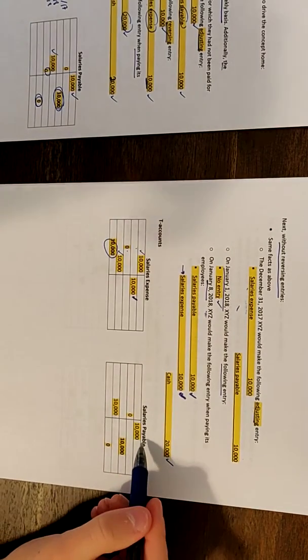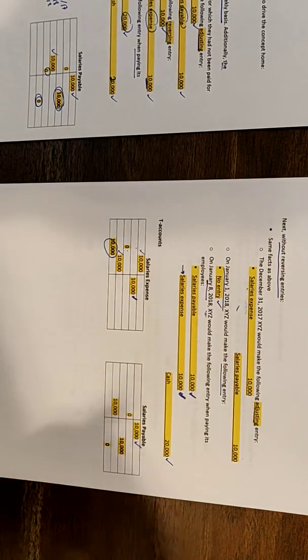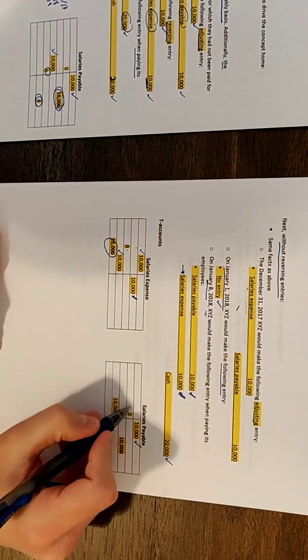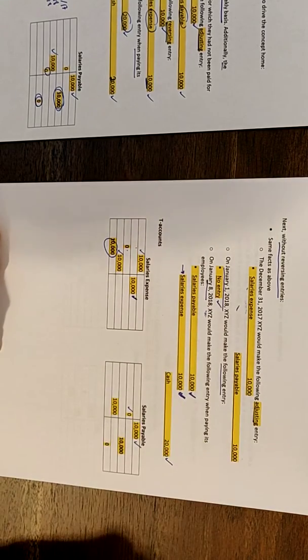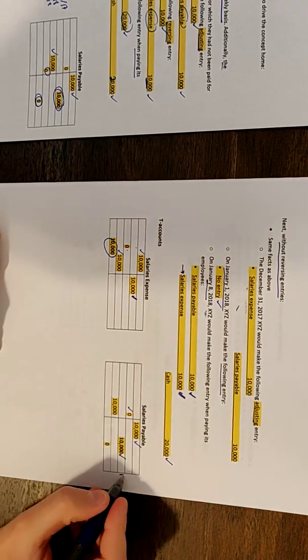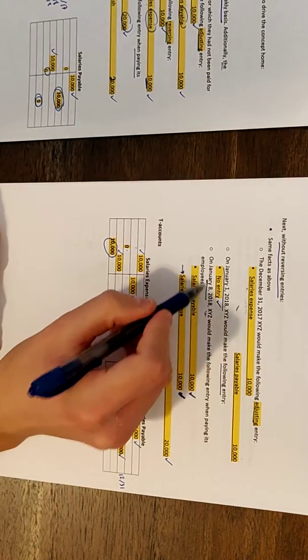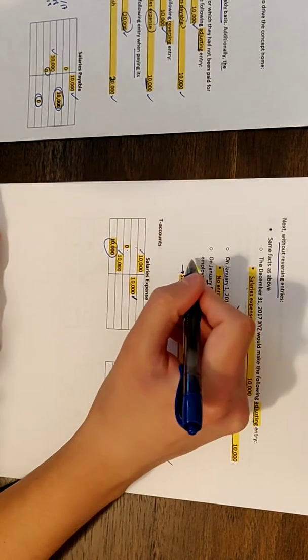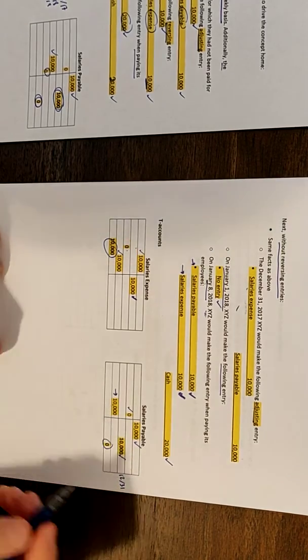Then on the salaries payable side, there's a credit for $10,000 on December 31. We see that right there. Then we don't have to close it. We do not close our balance sheet accounts, right? So we end up with a $10,000 balance as of December 31st of 2017. Then on January 8th, we debit off $10,000 of salaries payable, so we have a zero ending balance.